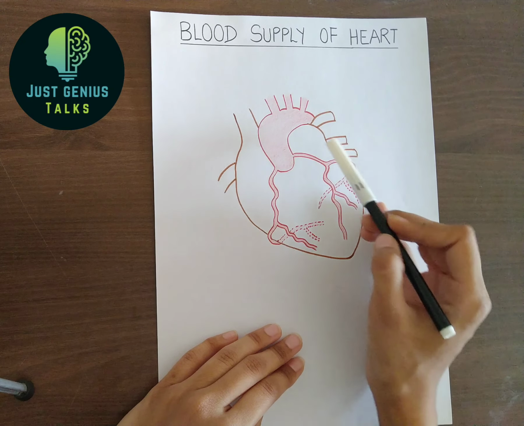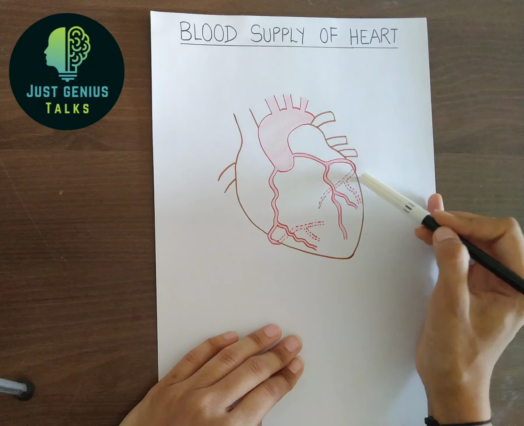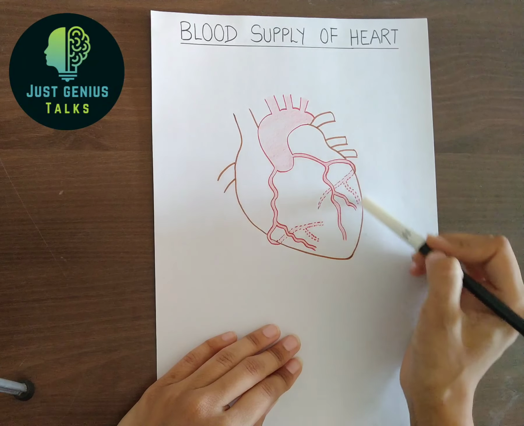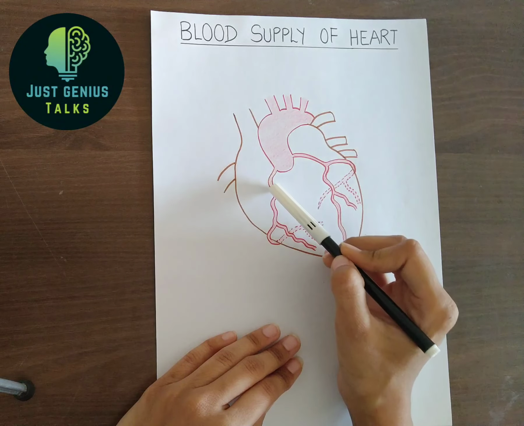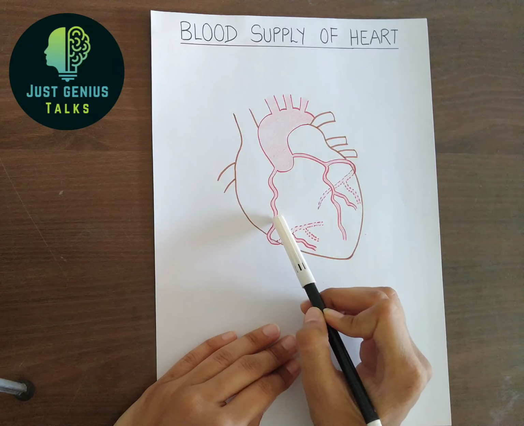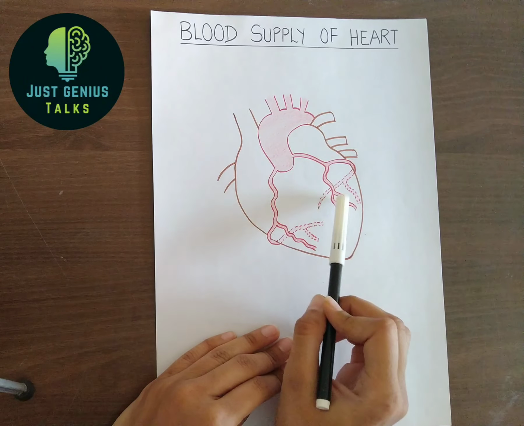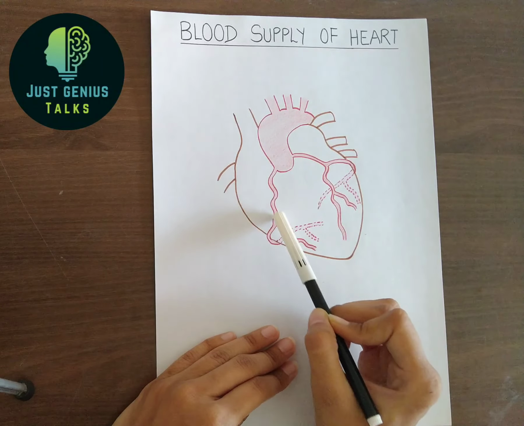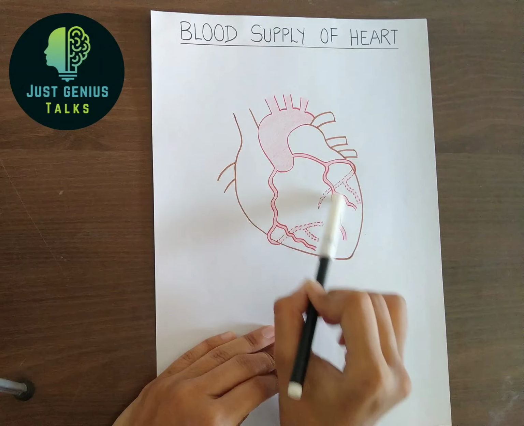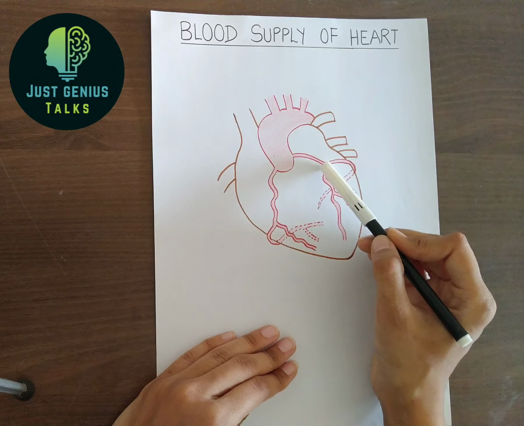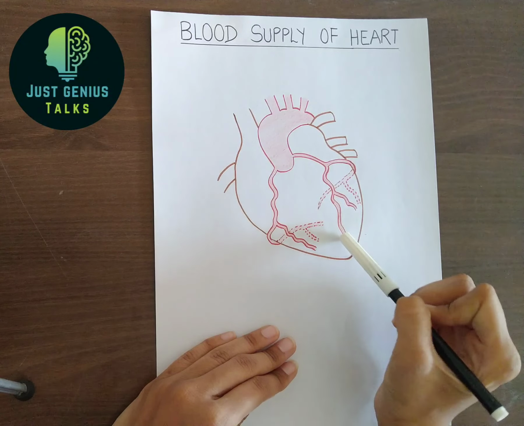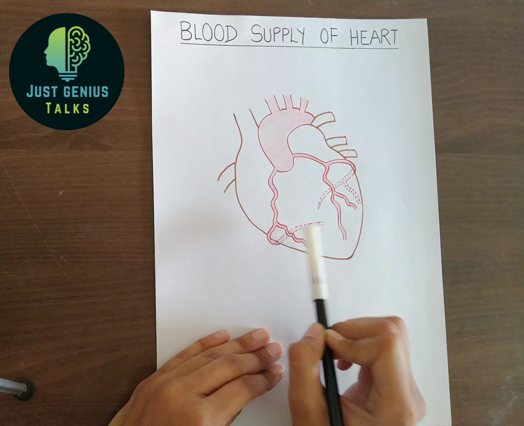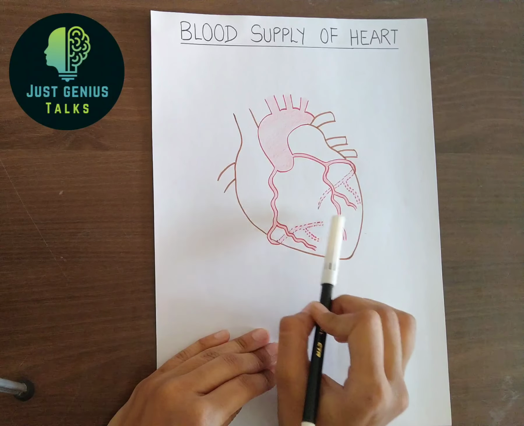Now the left circumflex coronary artery supplies the left atrium and the lateral wall of the left ventricle. Then the right coronary artery supplies the posterior part of the left ventricle.